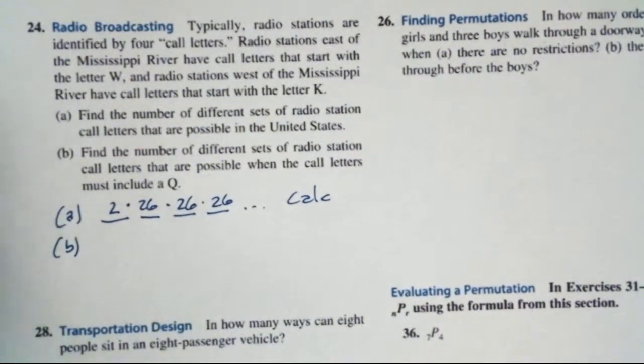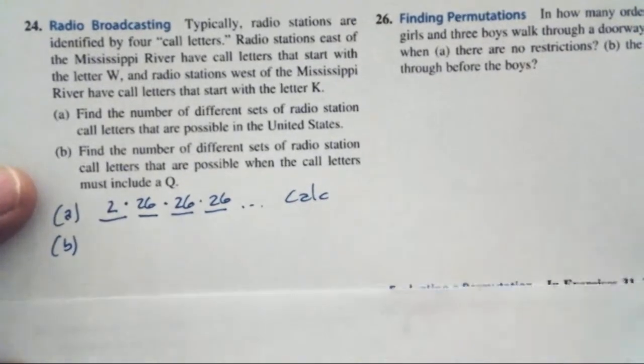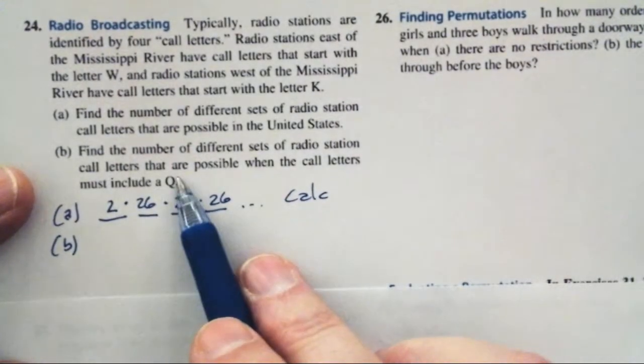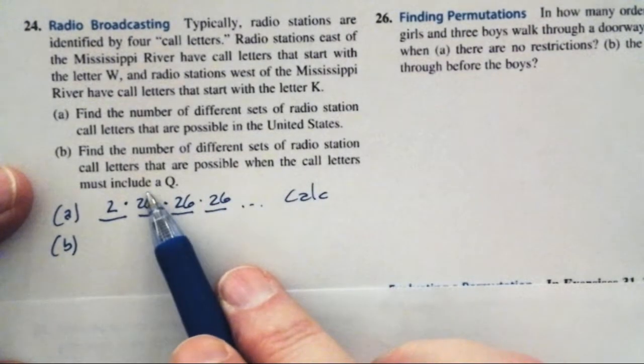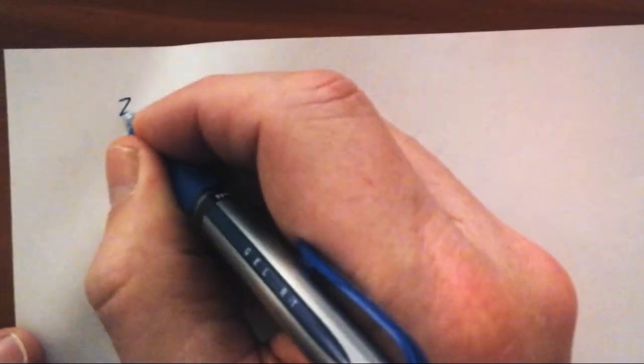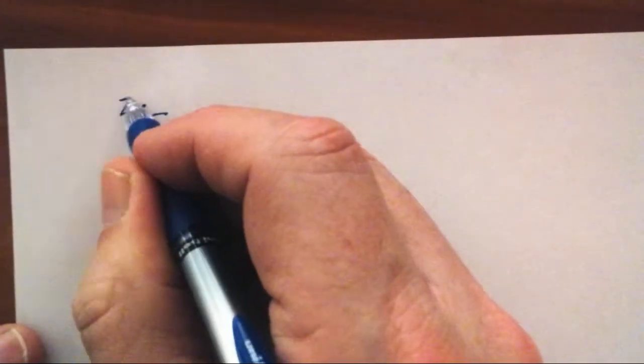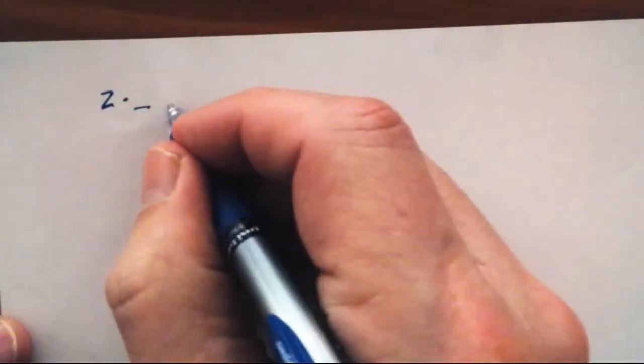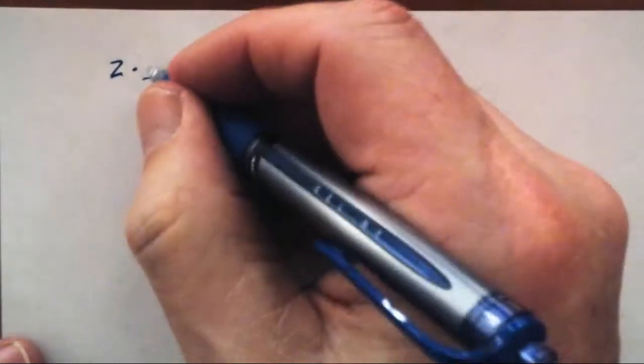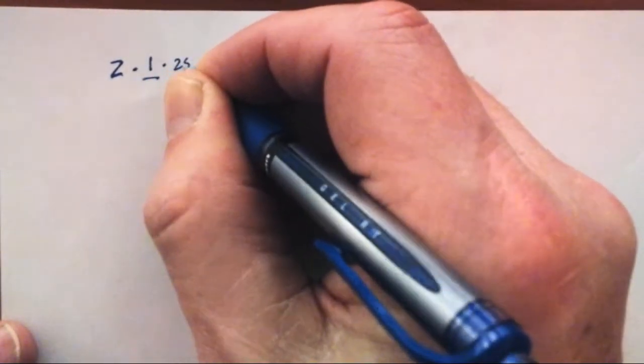Now B. B is a whole other ball game here. Find the number of different sets of radio station call letters that are possible when the call letters must include a Q. All right, so here's the deal. I've got two choices, because I've got a W or a K, and then I've got three more choices after that. And one of them has to be a Q. So I could, for instance, set this to be a Q, only one choice here, and these to not be Qs.